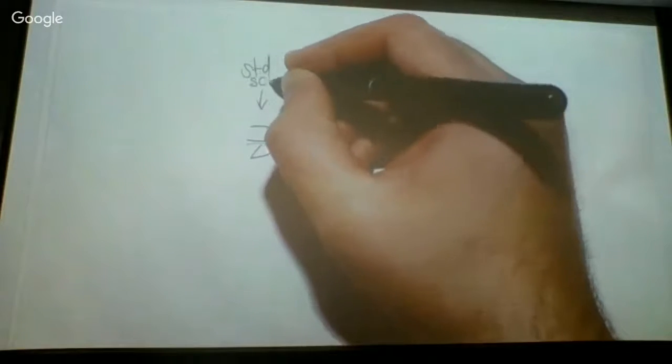Let's use the black for this. There, z-score. What does z stand for? Z stands for standard score. So this is our standard score, and we have to be able to convert things to a standard score. What's something that we can convert to a z-score or a standard score using the formula?